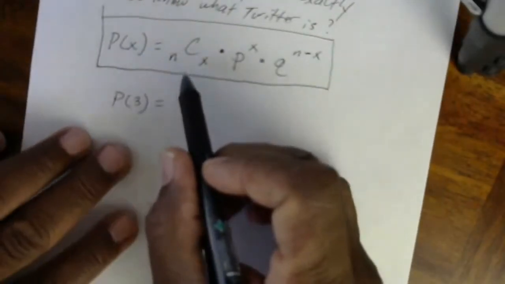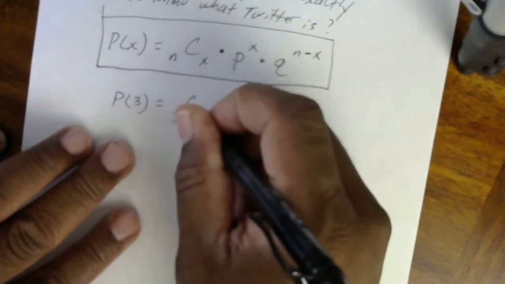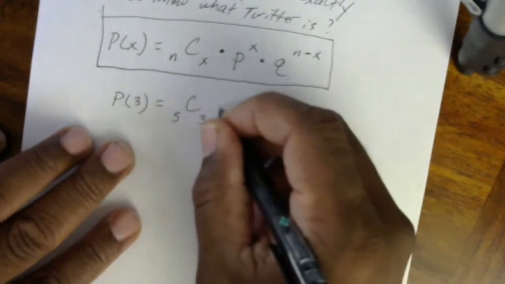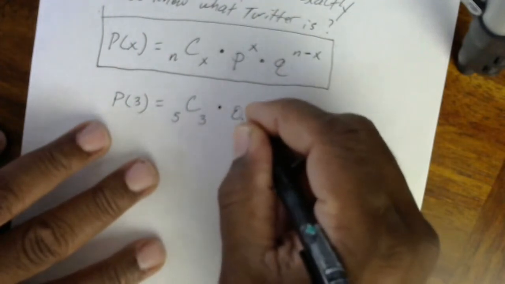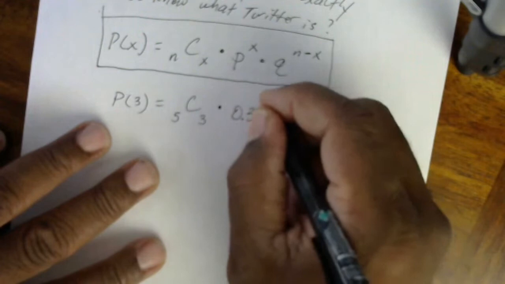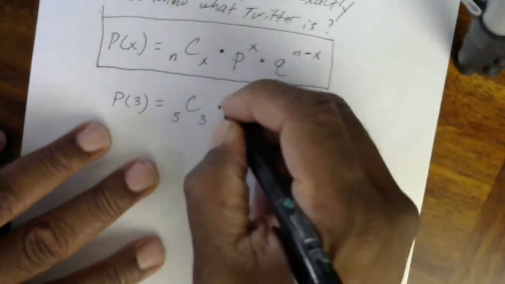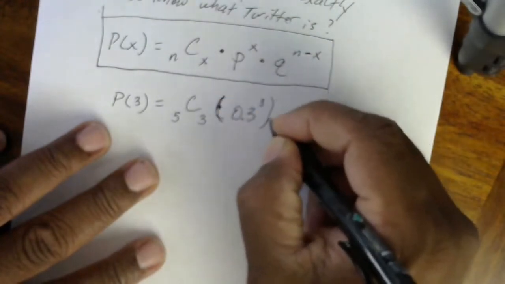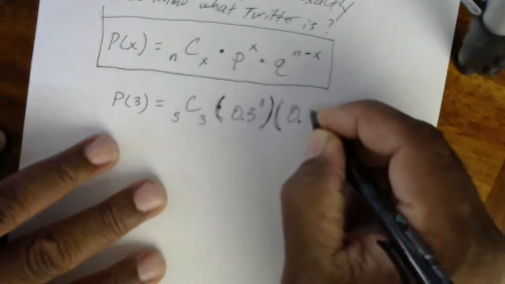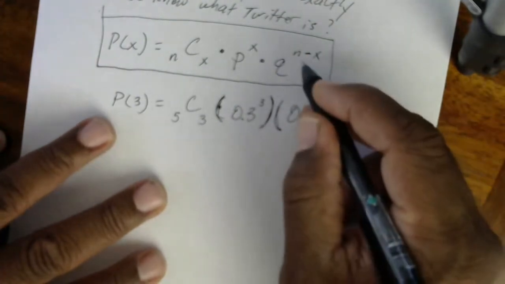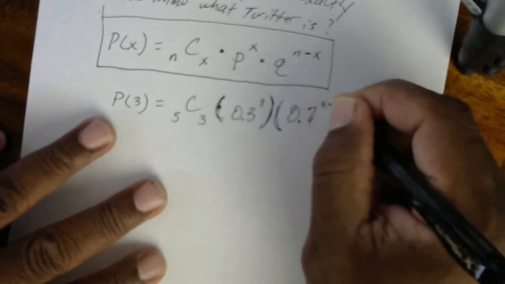So it should look something like this: 5 choose 3 times 0.3 raised to the third power, in a set of parentheses, times 0.7 raised to the n minus x. So we have 5 minus 2.